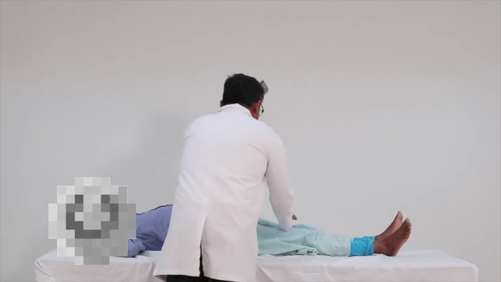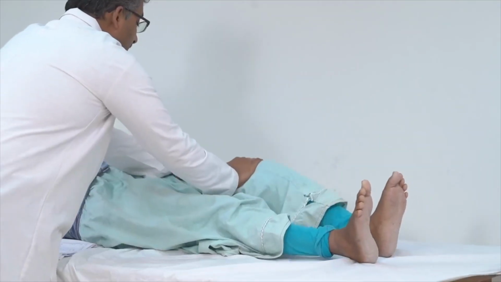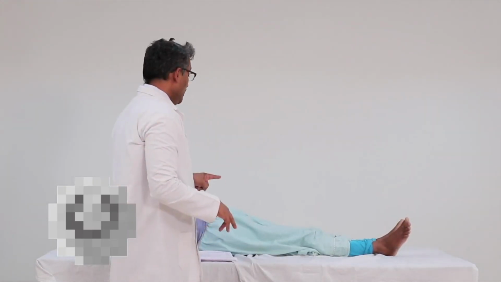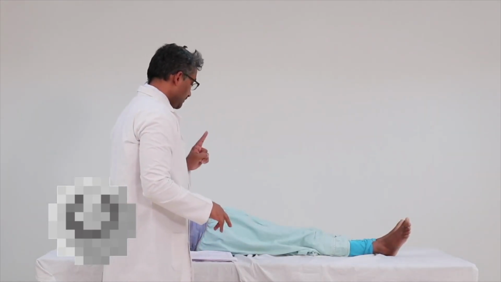Left lower limb, let me check. This is also 4 I will give. She is able to do that, but not normally. Okay, 4. Hip extension is also 4, students. Ideally she has to be made prone and examined. How to examine for the hip extension I have taught in the general examination of the CNS. Because she is female and a very old lady, I don't want to trouble her. Okay. Hip extension is also 4.